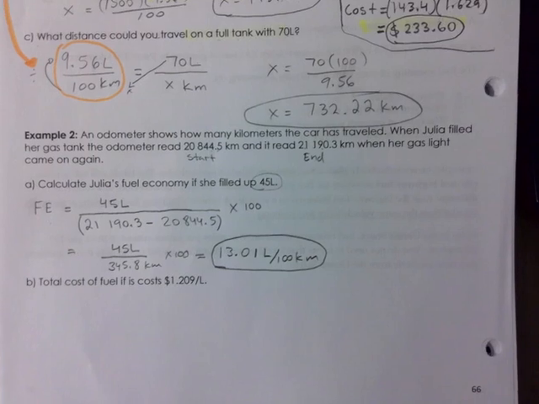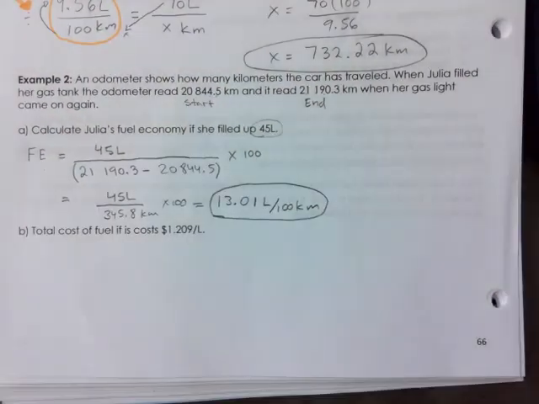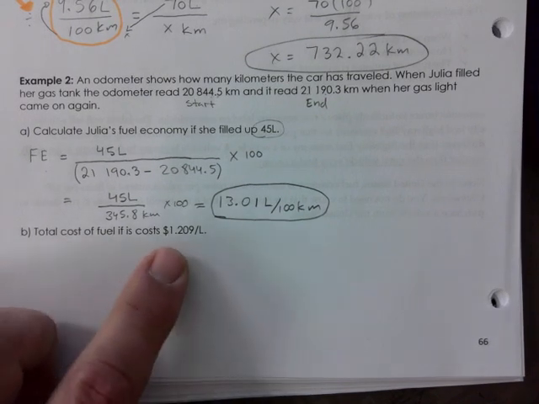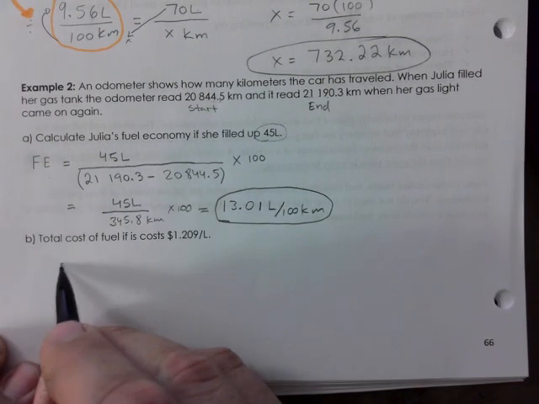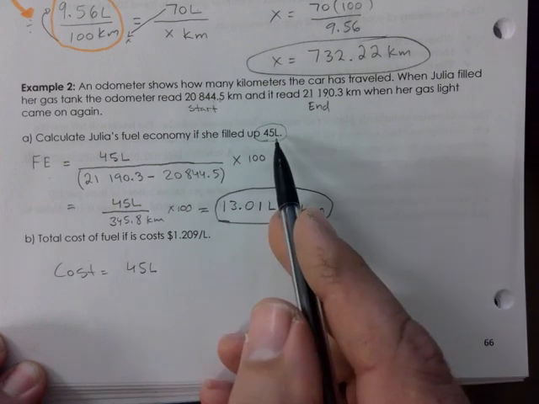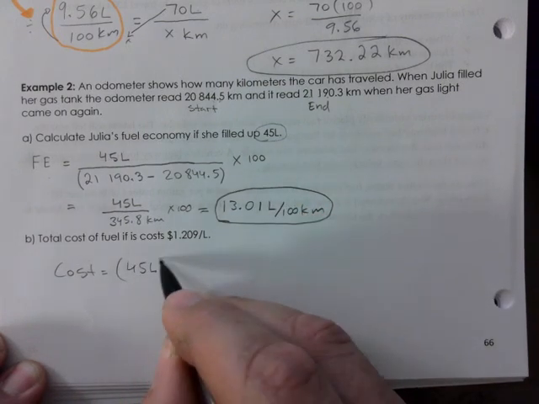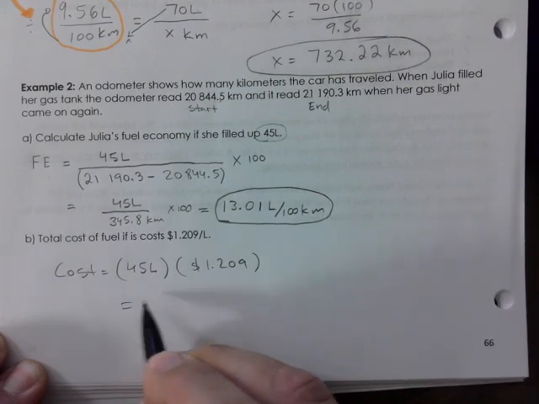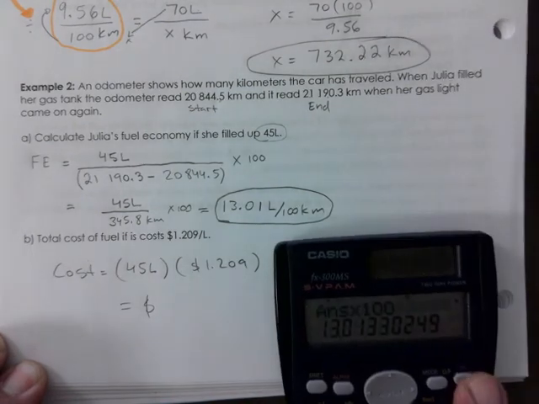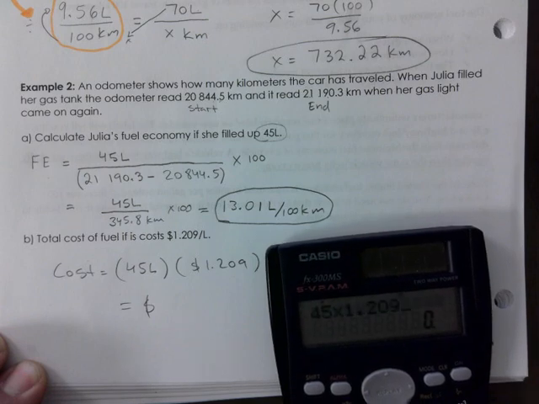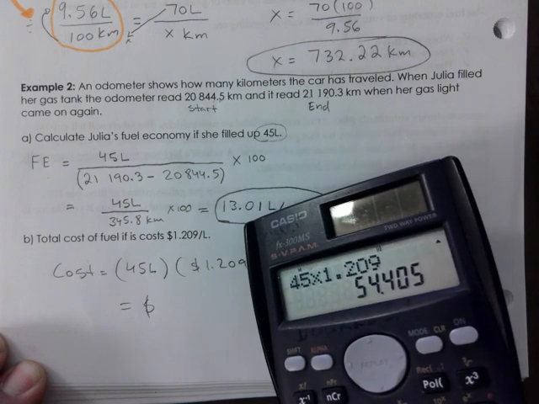Now find the total cost, right, of fuel if it's this much per liter. So we'll just go cost is 45 liters because that's how much he filled up, right? 45 liters times 1.209, and here we have it. $54.41.